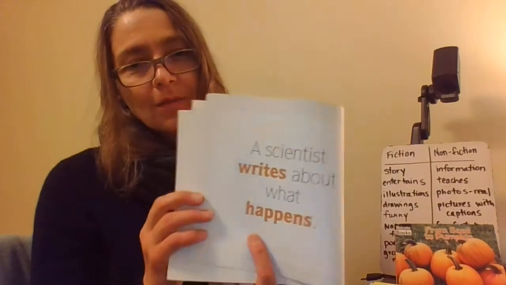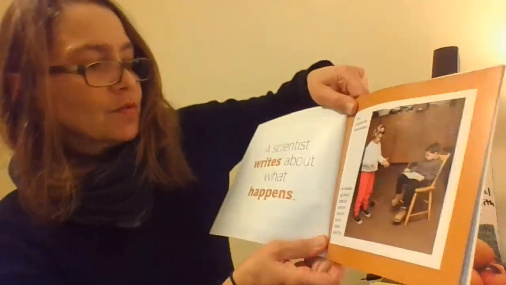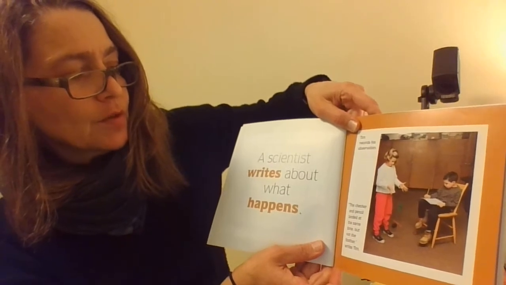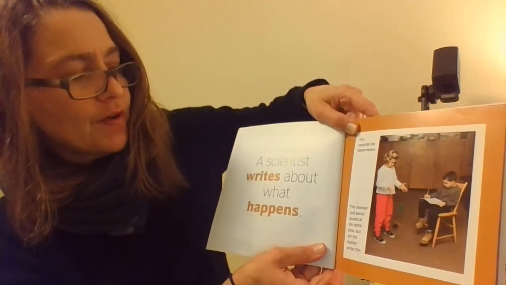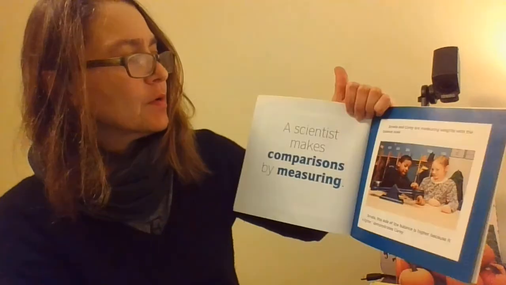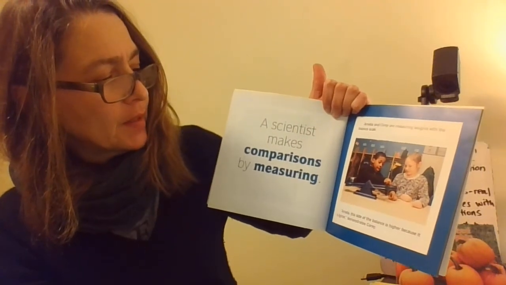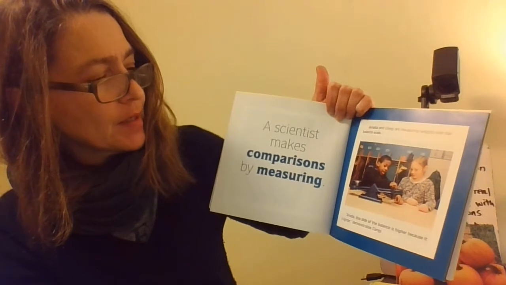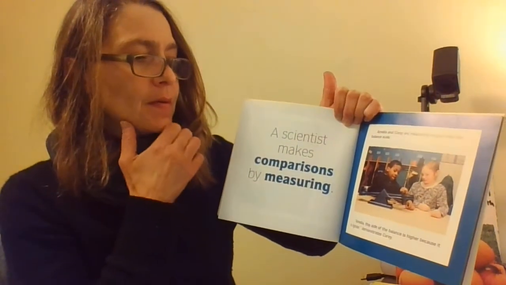Just like we are doing this with weather. A scientist writes about what happens. Tim records his observation. "The checker and pencil landed at the same time, but not the feather," writes Tim. I wonder why the feather took longer to land. A scientist makes comparisons. Amelia and Corey are measuring weights with the balance scale. "Amelia, this side of the balance is higher because it is lighter," demonstrates Corey.